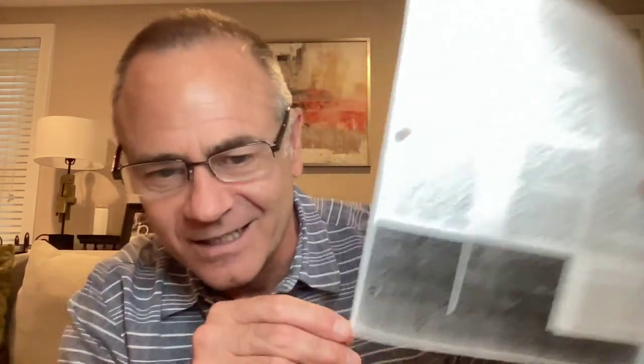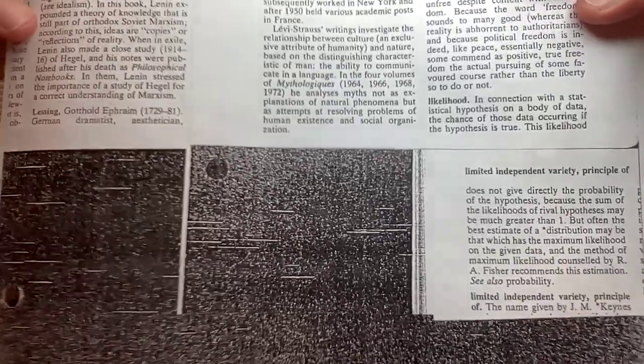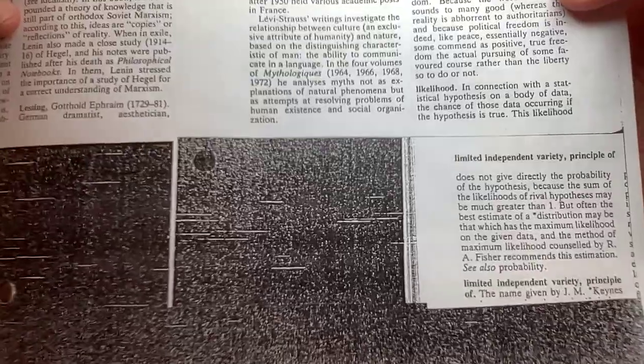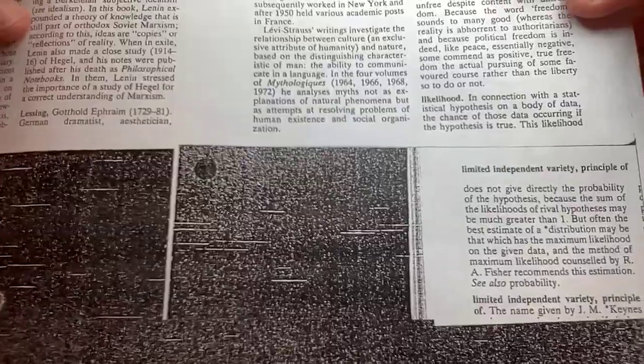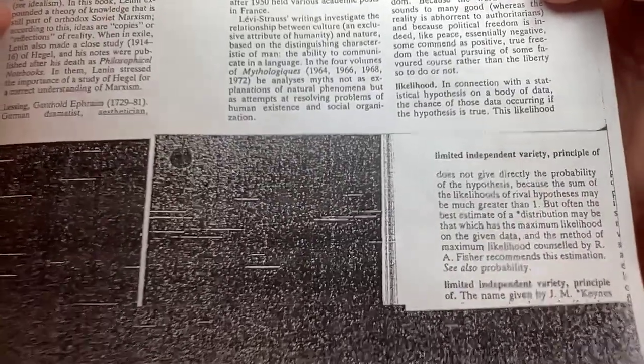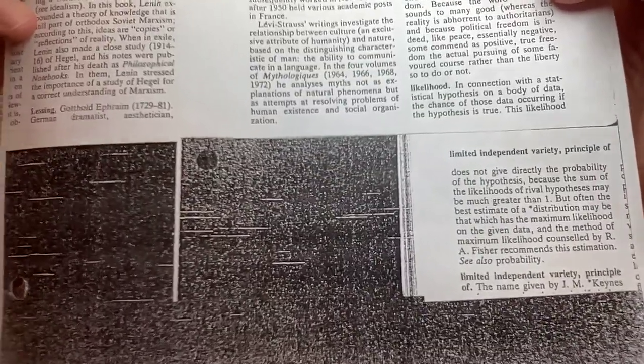Along with whether God exists or not, he's talking about likelihood. That talk about religion is just a way to motivate how important the notion of likelihood is. So here's what likelihood means. In connection with a statistical hypothesis on a body of data, it is the chance of those data occurring if the hypothesis is true. That's the key sentence. By the way, you might want to rewrite that yourself. I want you to learn that.